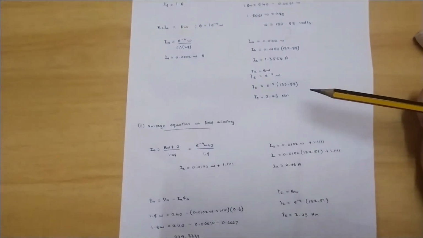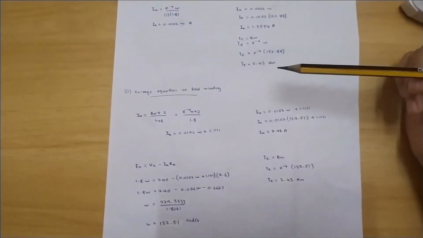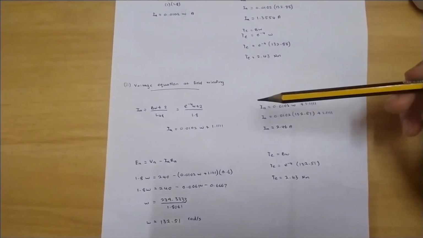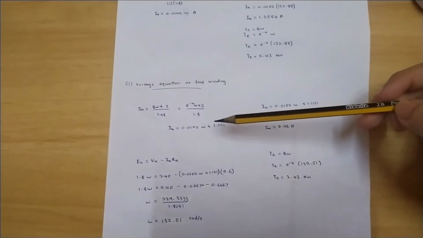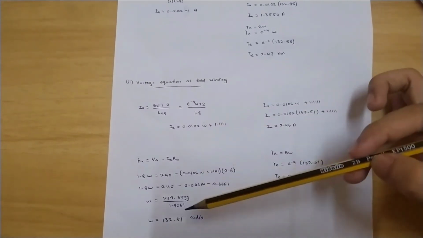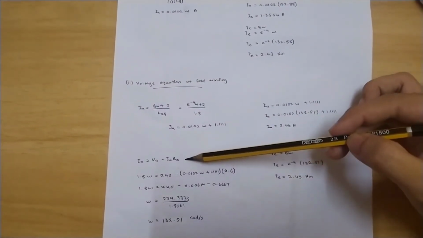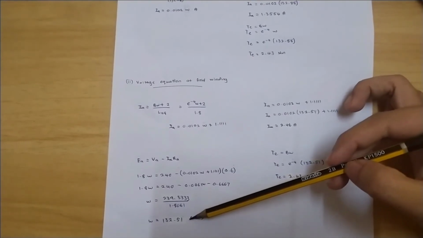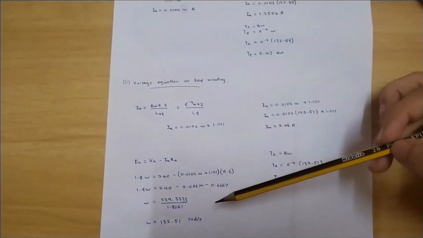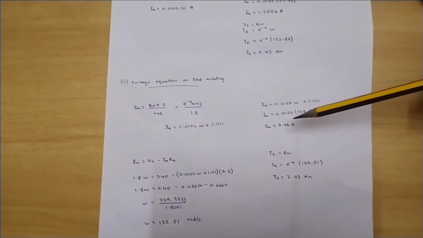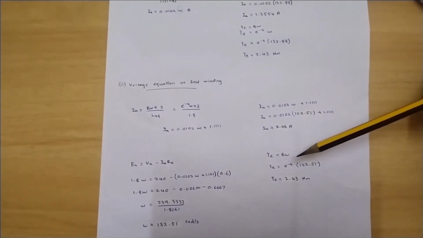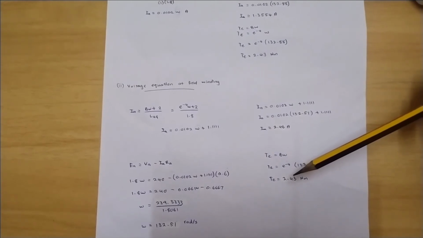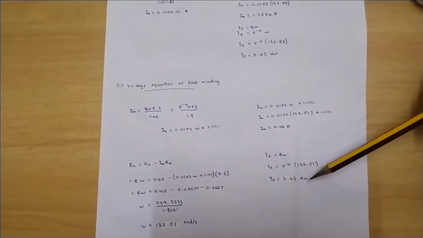After that, we move to the second part, which is the voltage equation at the field winding. We need to calculate IA, and we get IA in terms of omega. So we calculate omega using this formula, and we get this value of omega. After we get omega, we can also calculate IA, and then we can calculate TE equal to 2.43 Newton meter.